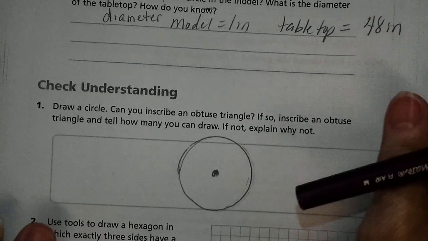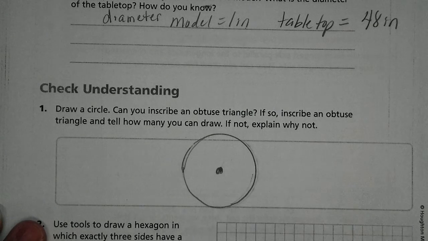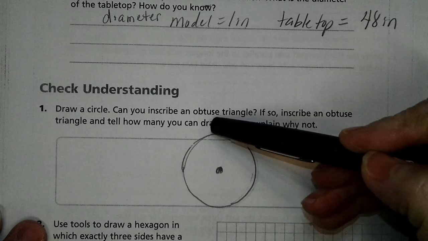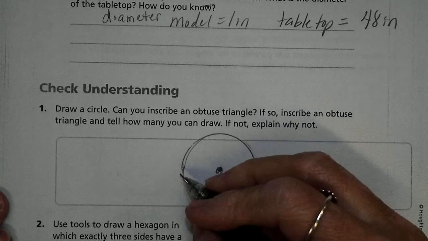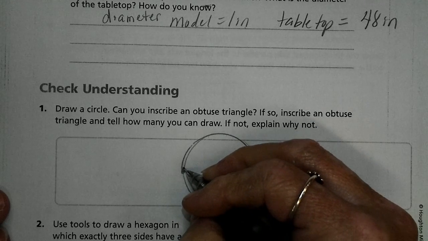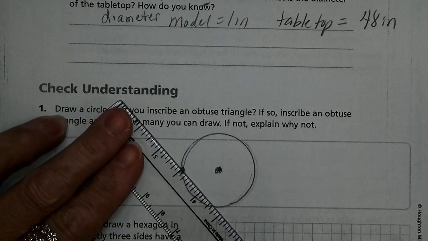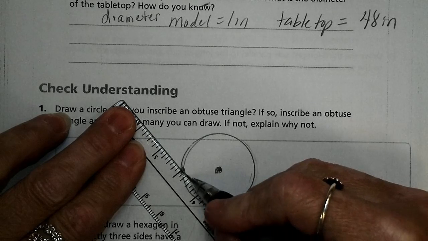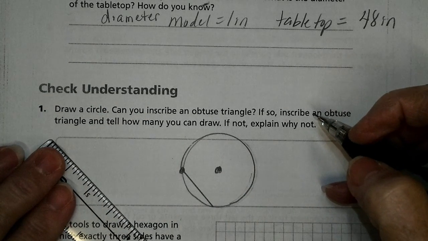So we're going to draw a triangle, and it needs to be obtuse, right? So 99% of the time, you're not going to be able to use the diameter as one of your sides. So it's going to have to be small. So I'm going to draw a dot here, and I'm just going to draw a line from there to here. Okay, so remember, it has to be obtuse.